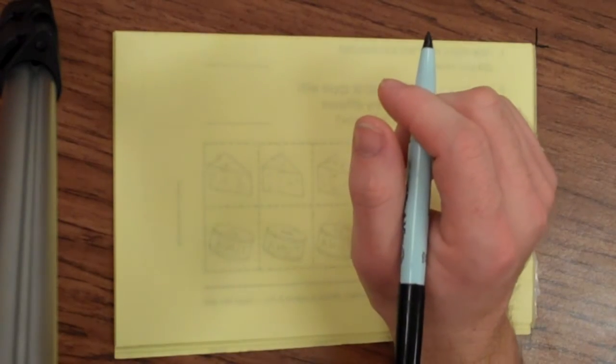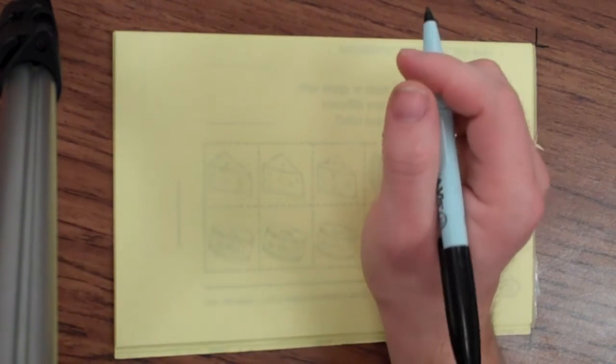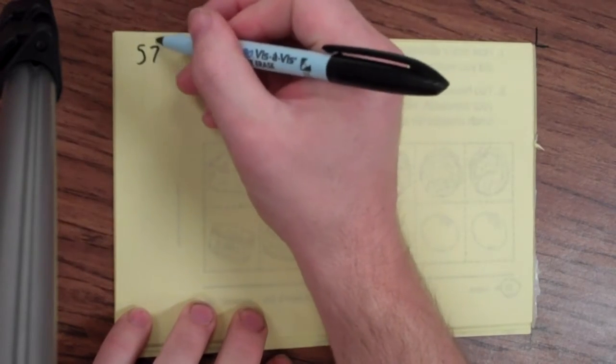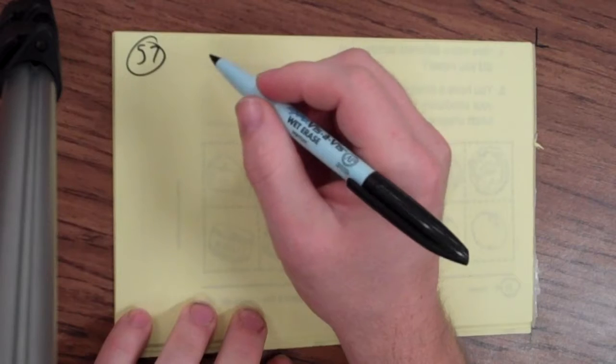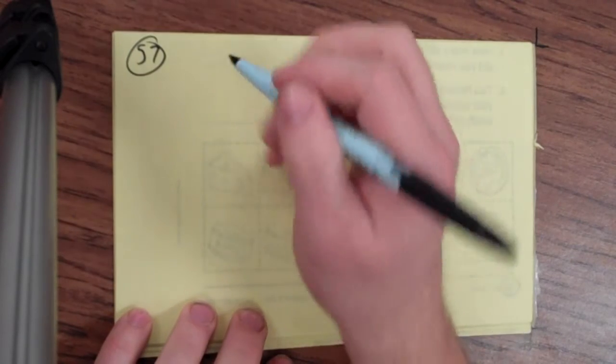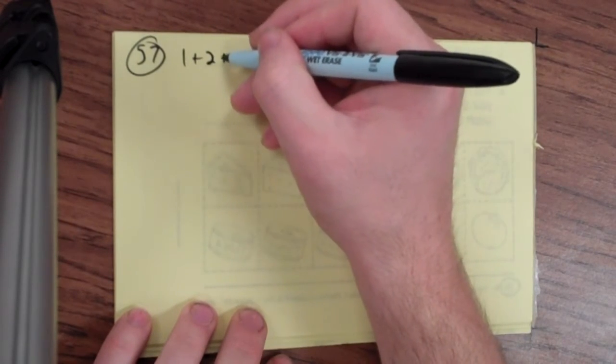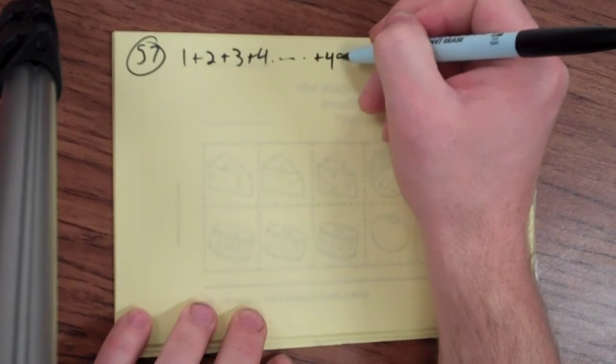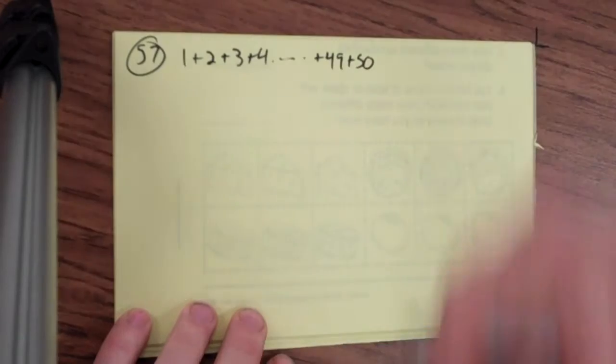Alright, let's continue on with these practice problems with number 57. 57 says to find the sum of the first 50 positive integers. Right? 1 plus 2 plus 3 plus 4 on up to plus 49 plus 50.